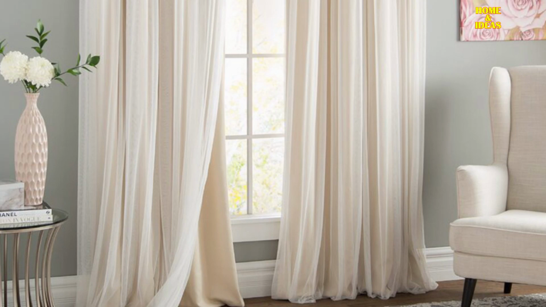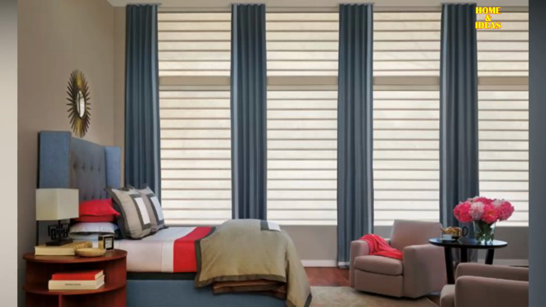Conversely, other curtains are crafted from denser materials and are often marketed as blackout curtains due to their ability to effectively filter out a majority of light. In some cases, curtains can be combined with blinds or shades to maximize light blocking, particularly in bedrooms.